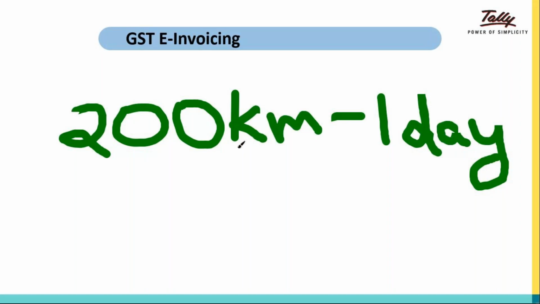So if the transporter fails to deliver the goods within 1 day, if it is 200 kilometers, and the e-way bill is expired, and it reaches the check post, then when the tax officials are verifying, even though he has an e-way bill, if it is expired, they will have to seize your goods. So this is the validity period.